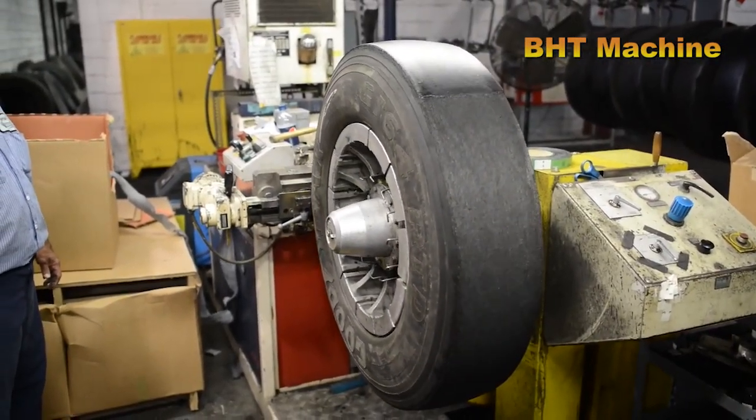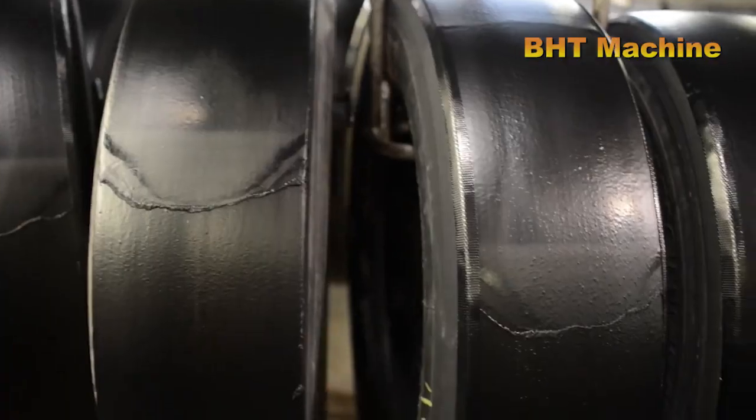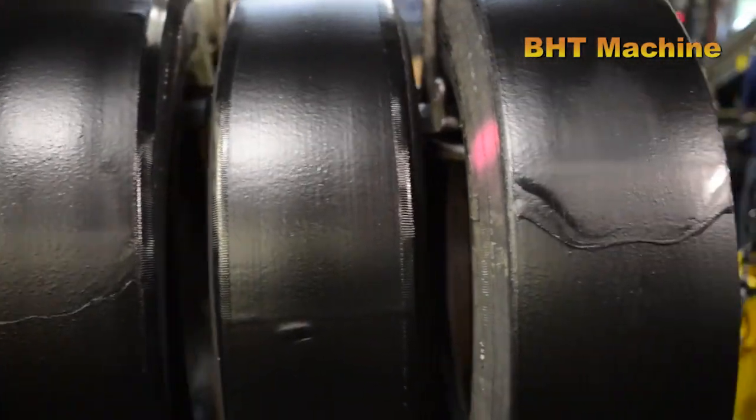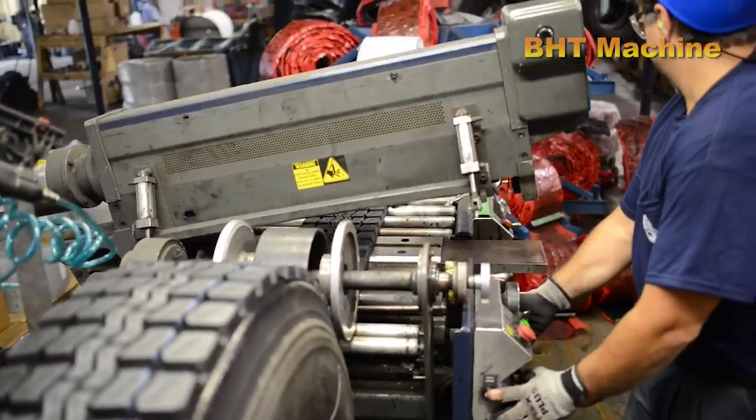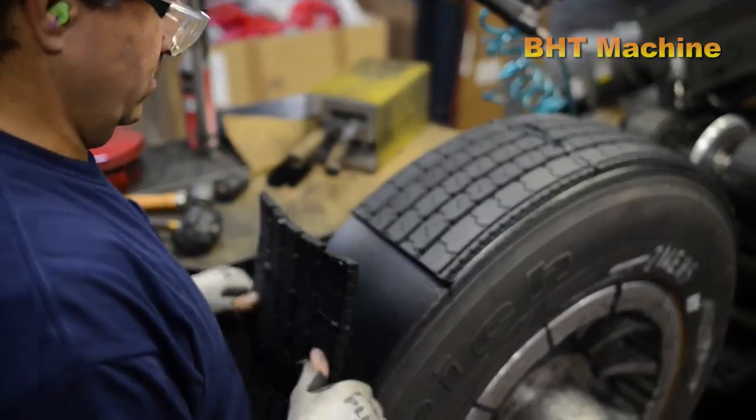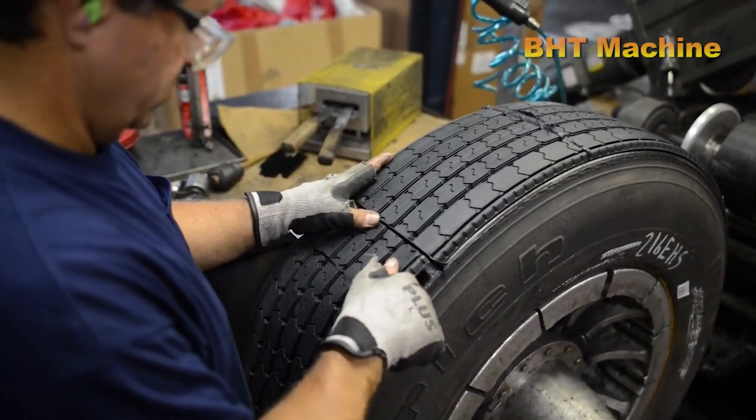Next, a new rubber layer is created and applied to the surface of the old tire. This rubber layer is designed to withstand friction, abrasion, and high temperatures, while ensuring the durability and flexibility required for the tire to perform in harsh environments.